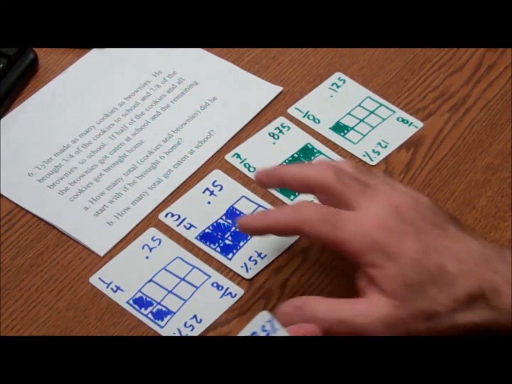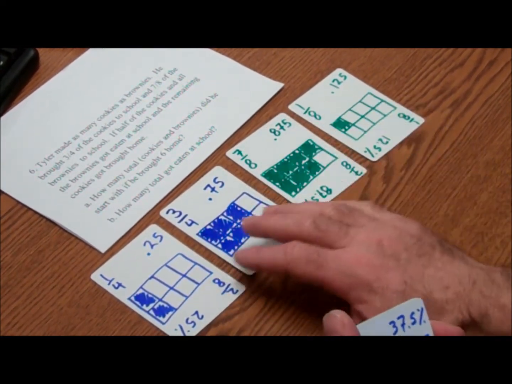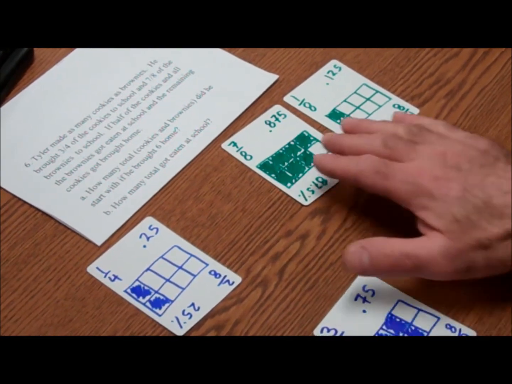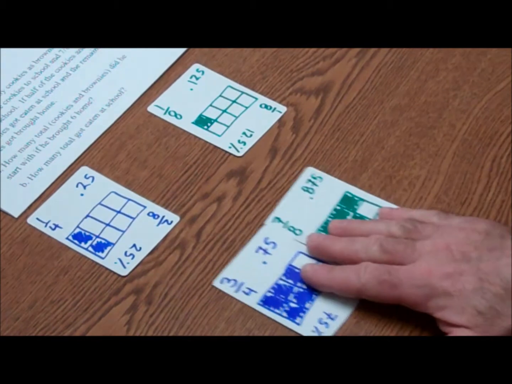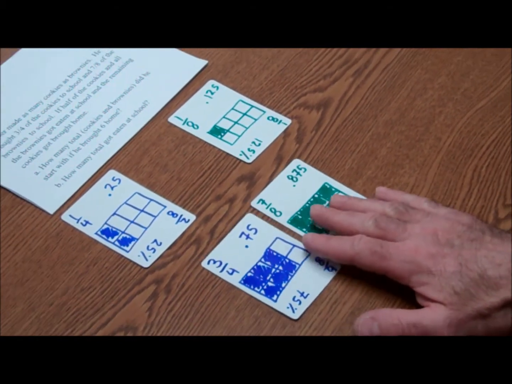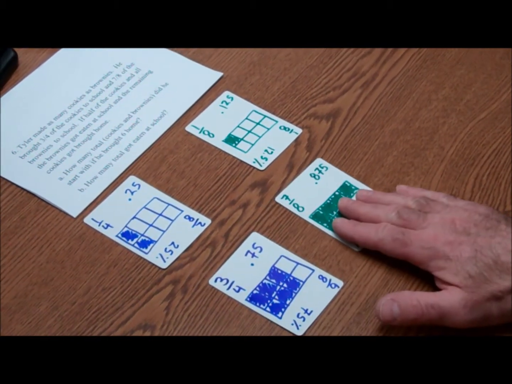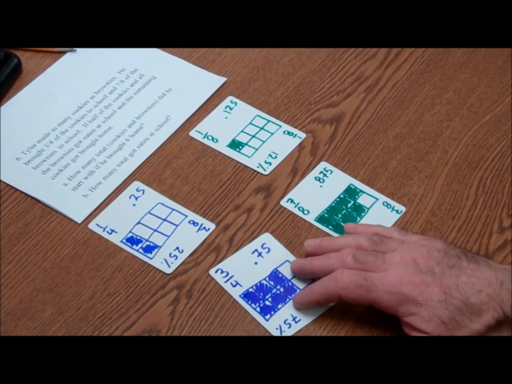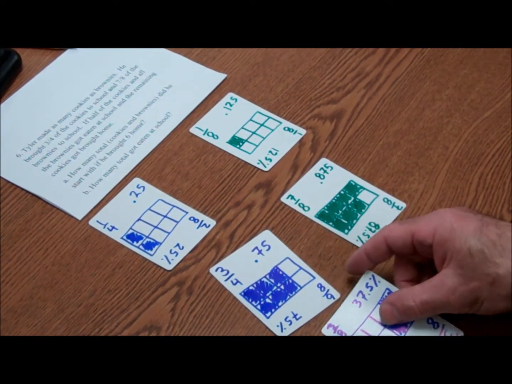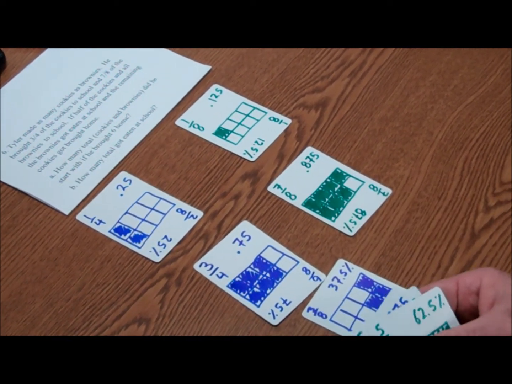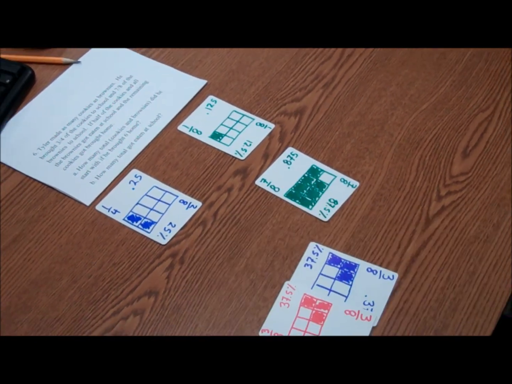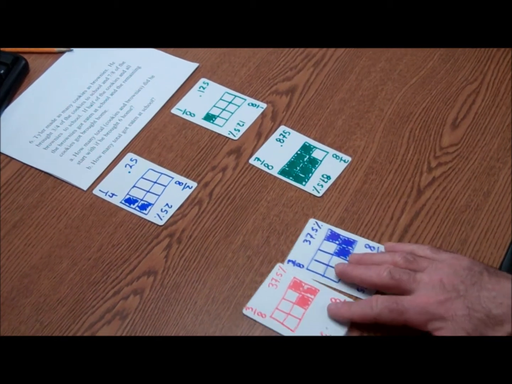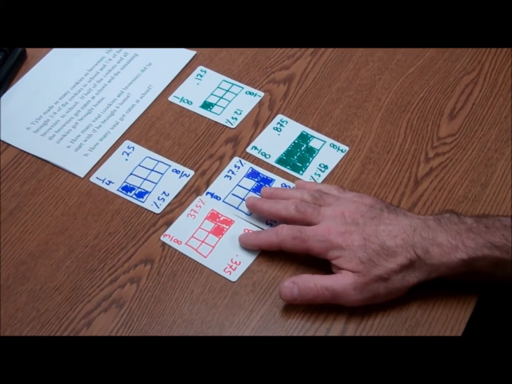So let me go through this again. He made as many cookies as brownies. He brought 3/4 of the cookies to school and 7/8 of the brownies to school. So this is what's at home, and this is what he brings to school. If half of the cookies and all of the brownies, so I got to cut this in half, so I'm going to have to replace the 3/4 with 3/8. And I don't have another blue 3/8, so I'll use a red 3/8. So I replace the 3/4 with 3/8 and 3/8, which is 3/4.